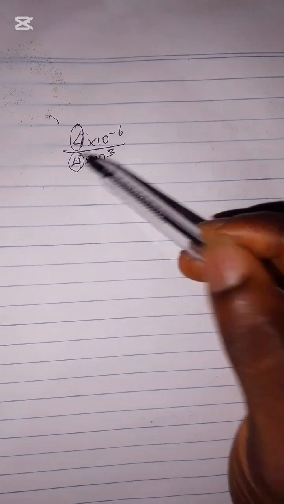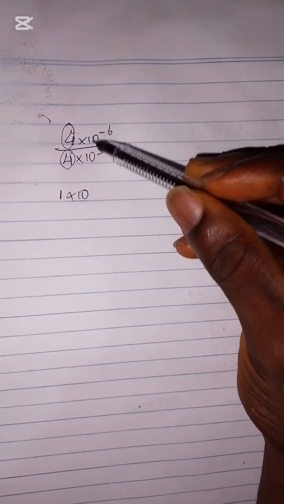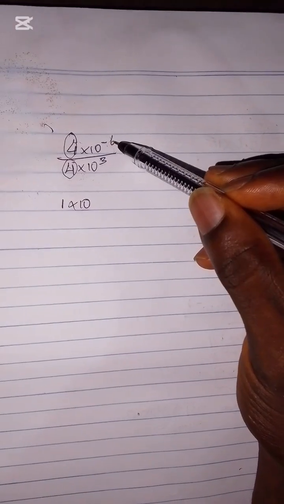So for division, you divide only the base and subtract the powers. Okay, so 4 divided by 4. What will that give me? It gives me 1 times 10. Now, these are the powers. So I'm going to subtract minus 6 from 3.